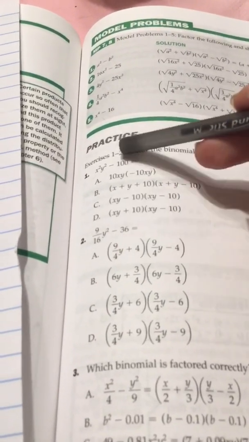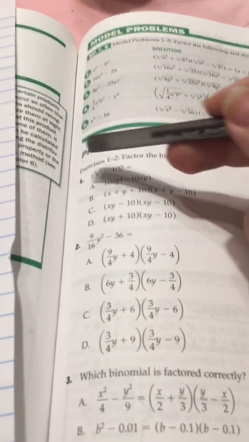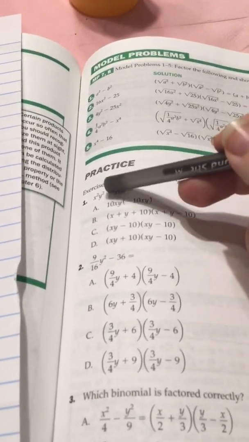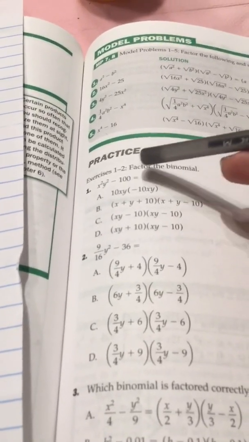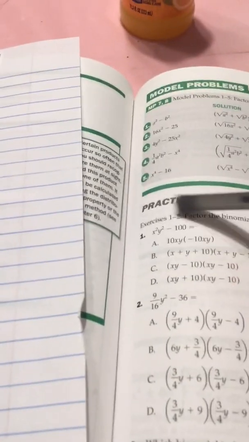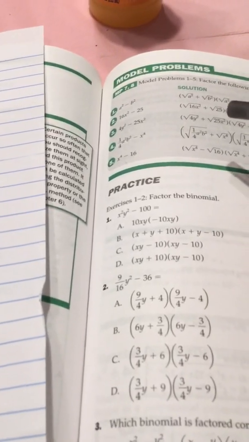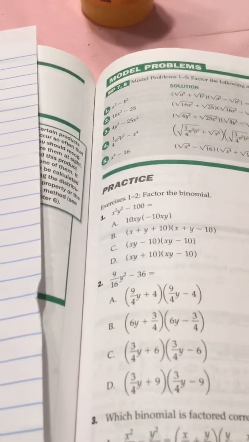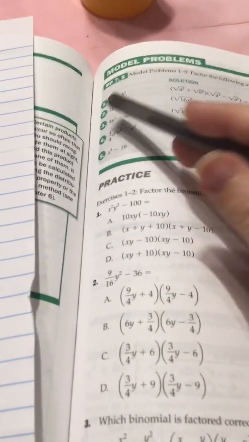You can check to see with these, if they're factoring them, if when you multiply it back together, it gives you what you started with. For example, here with A, if you multiply in, 10 times negative 10 is negative 100. This is going to end up giving us negative 100 x squared y squared. That's not what we started with. So we know that A is not the answer for 1. So we know that the answer for 1 is either B, C, or D. And we just have to make sure that when we multiply it back together, it's the same.